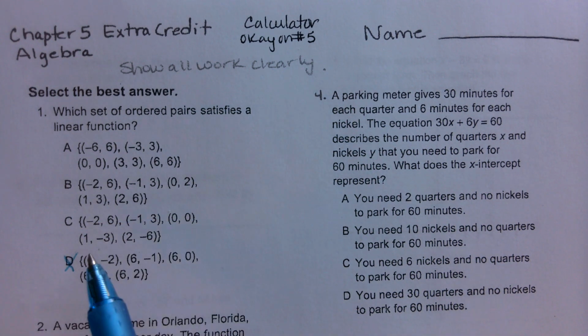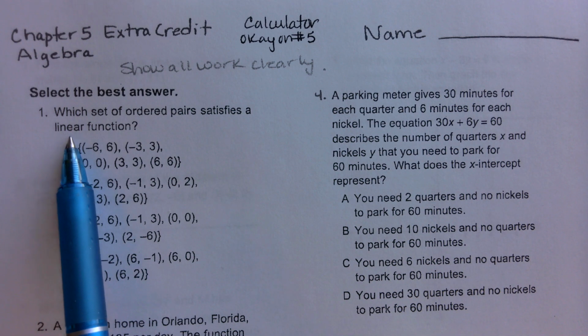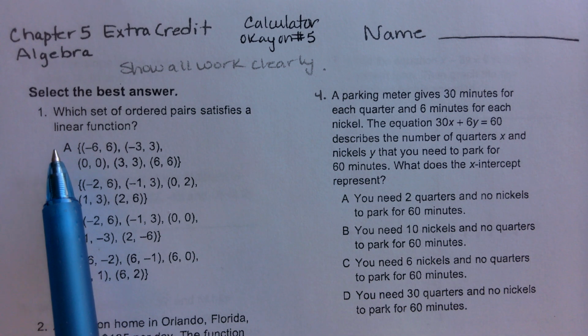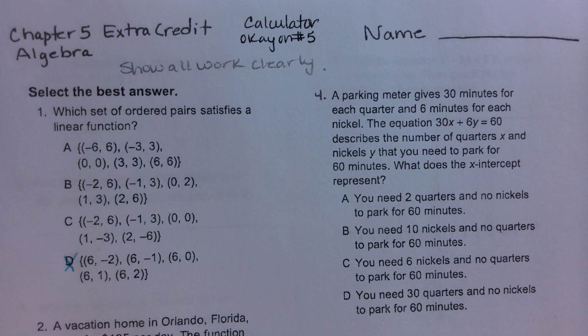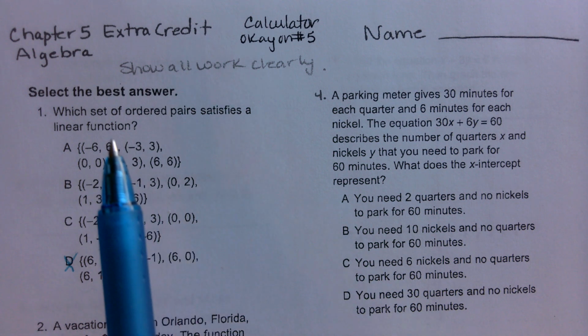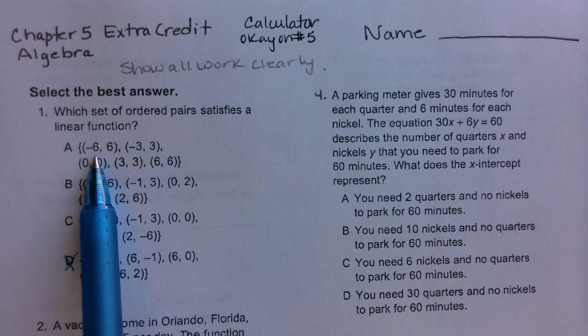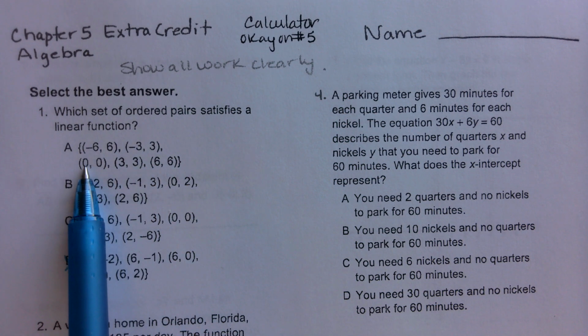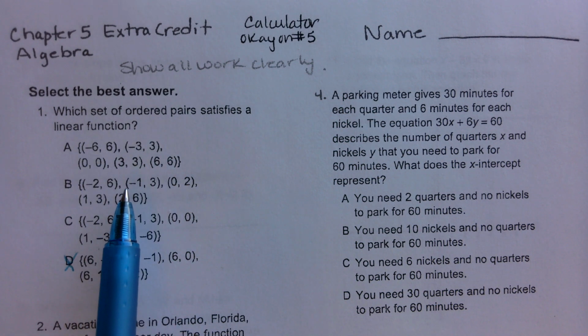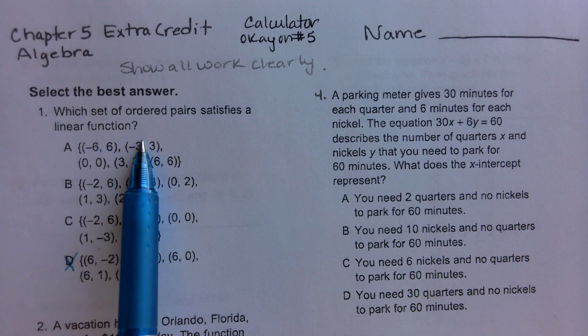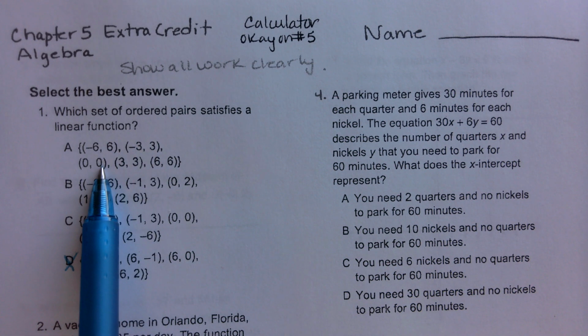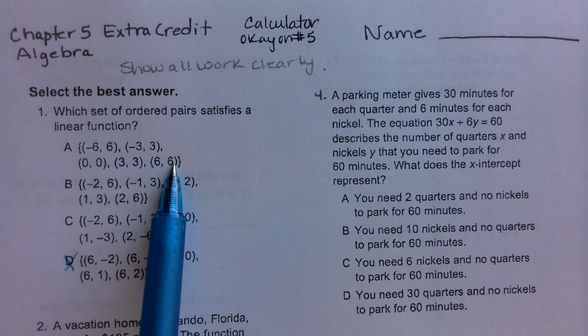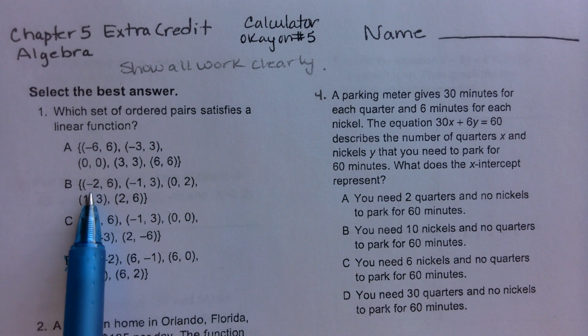But now we need to look to check if it's linear. That means it makes a line. So we need to check the increments and make sure that the x goes up by the same amount and the y. So let's look at our x. This goes up -6 to -3. That goes up 3, 3, 3, 3. Okay, so that's consistent. Let's look here. This goes down 3, down 3, up 3, up 3. No. Okay, let's check B.